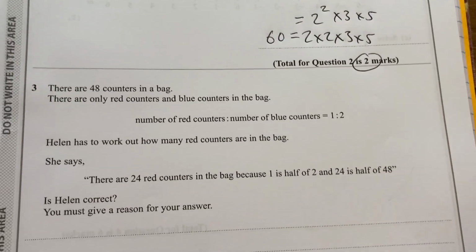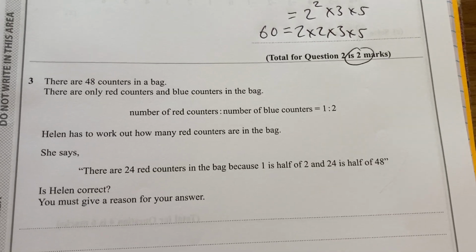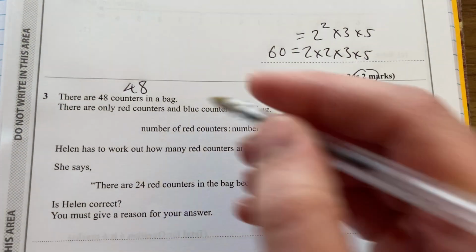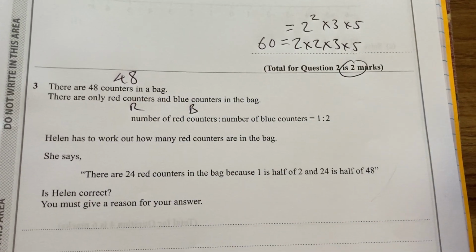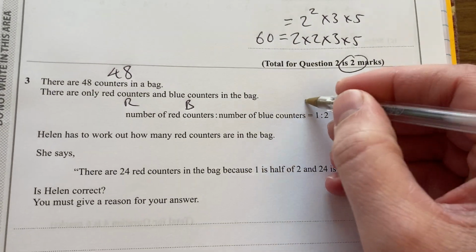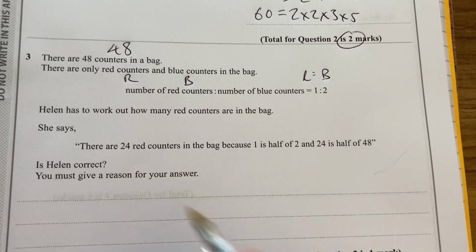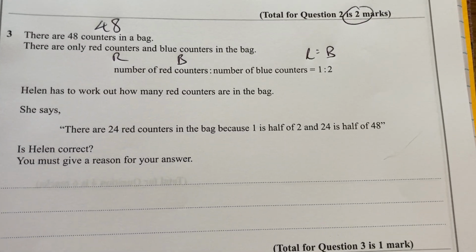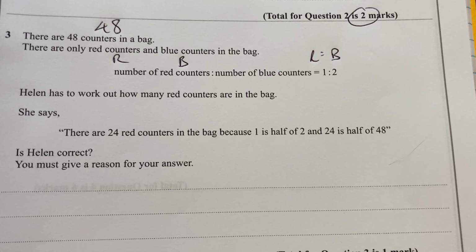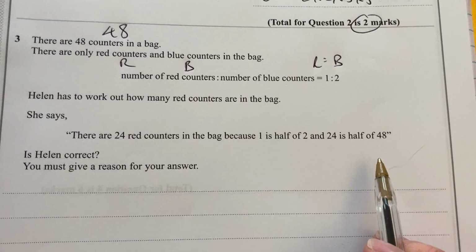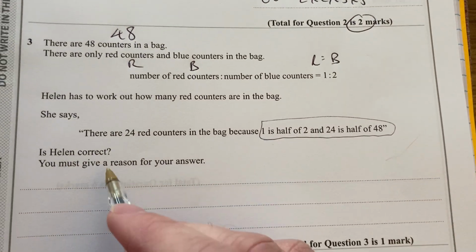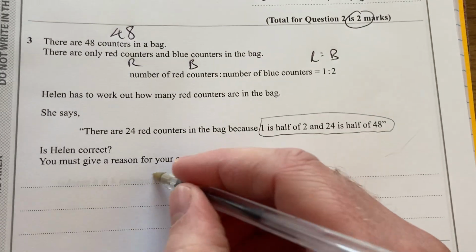Okay, there are 48 counters in a bag. There are only red counters and blue counters, and red to blue is 1 to 2. Helen has to work out how many red counters are in the bag. And she says there are 24 red counters in the bag because 1 is half of 2 and 24 is half of 48. She's correct, 1 is half of 2 and 24 is half of 48, but she's not correct here. So the answer is no.